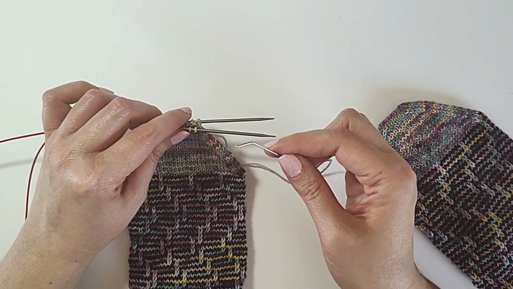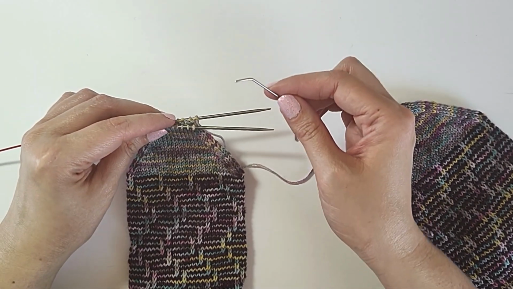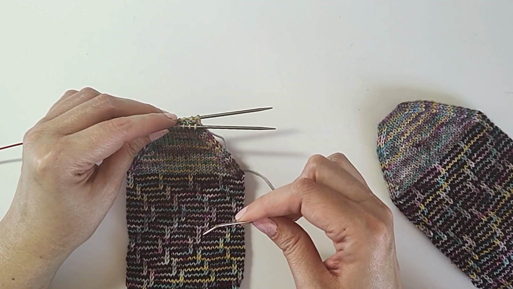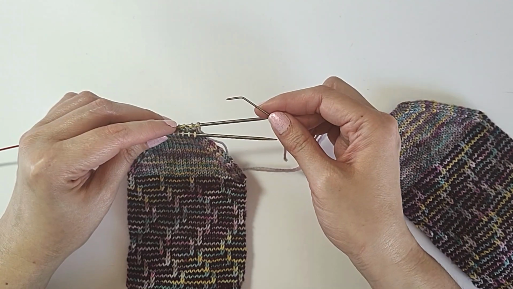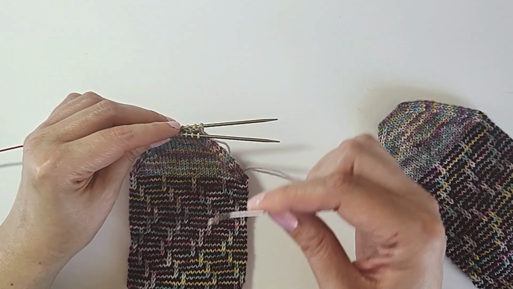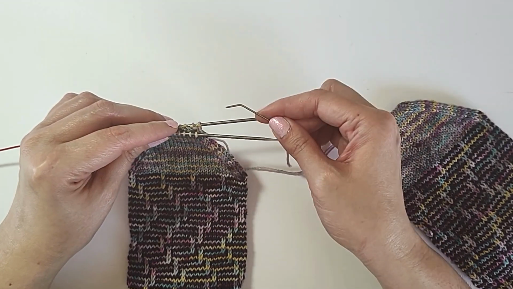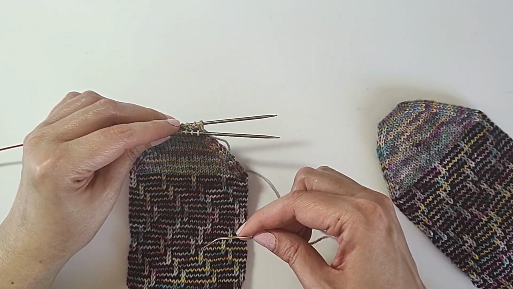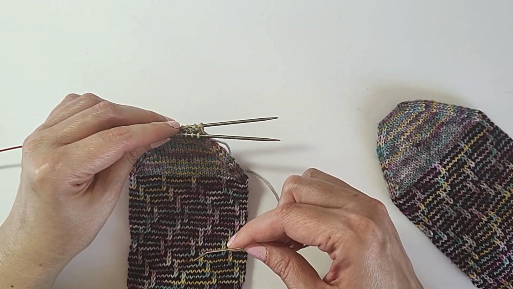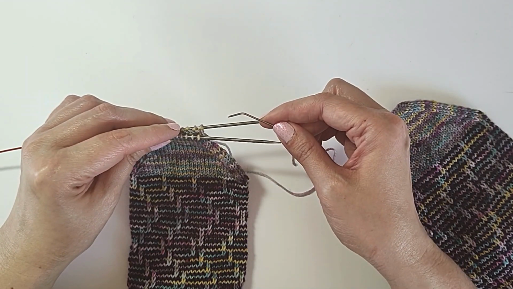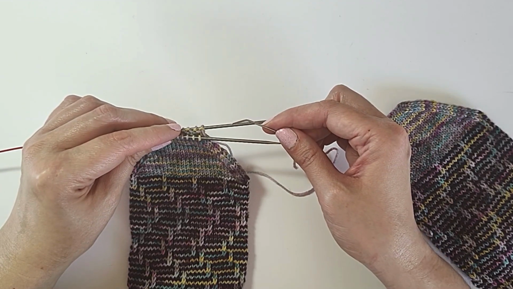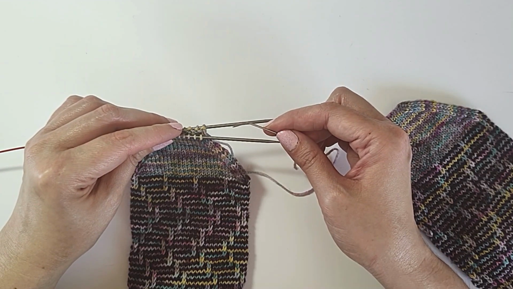So take your tapestry needle in your hand and you're going to move it to the front and say knit purl. And then you're going to move it to the back and say purl knit. That's it. Knit purl, purl knit. Say it with me. Knit purl, purl knit. Those are the 4 words and the 1 trick that you need to remember Kitchener stitch.